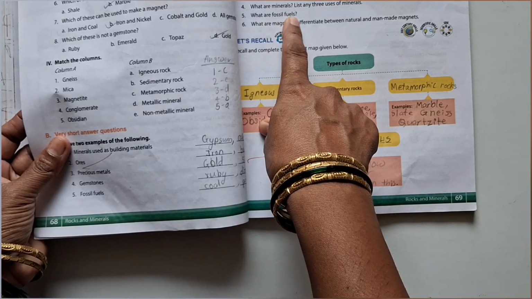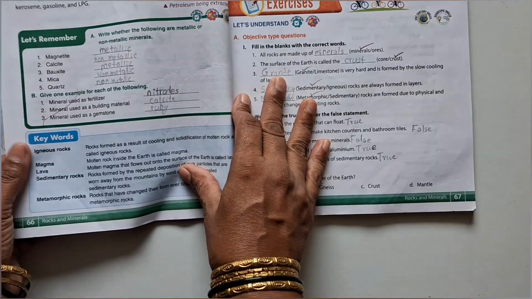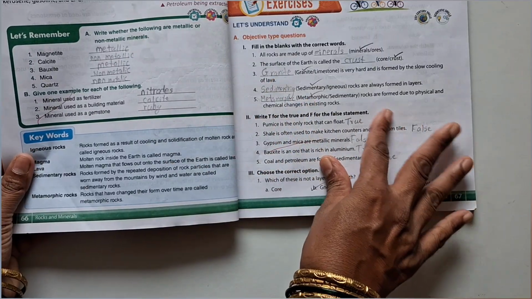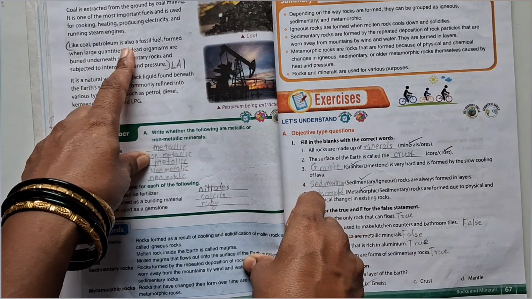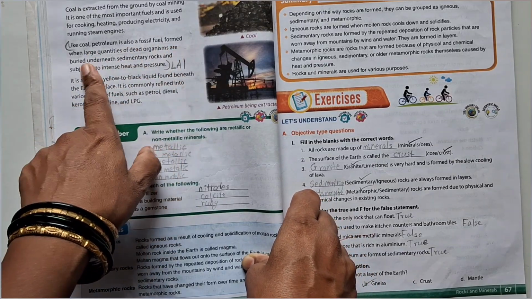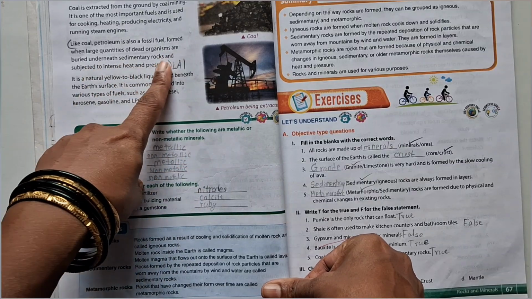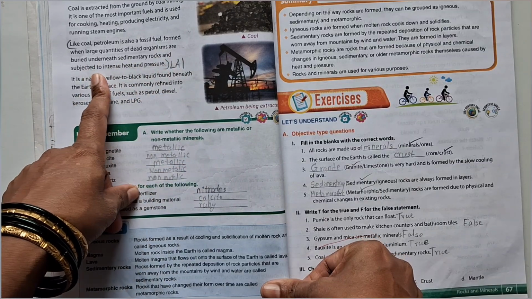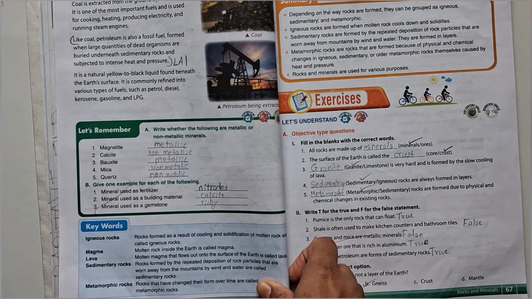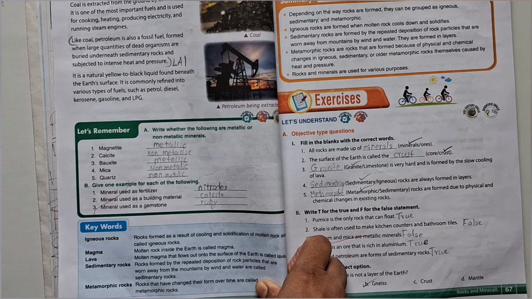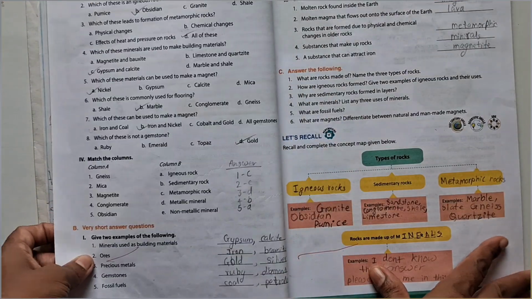What are fossil fuels? You write that down. And you write down another one like coal. Petroleum is also a fossil fuel, formed when large quantities of dead organisms are buried underneath sedimentary rocks and are subjected to intense heat and pressure. Write down fossil fuels examples: petrol, diesel, kerosene. Examples are very important in your answer.